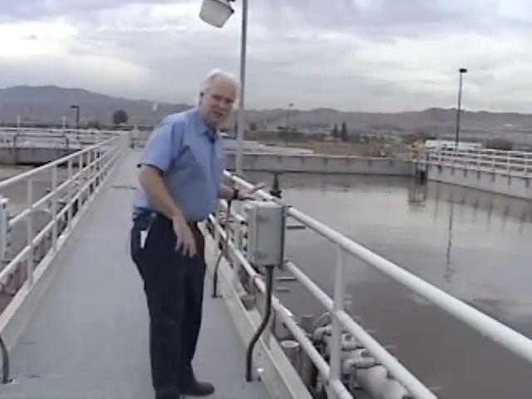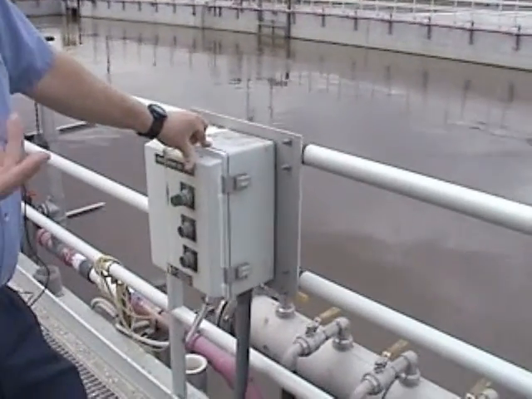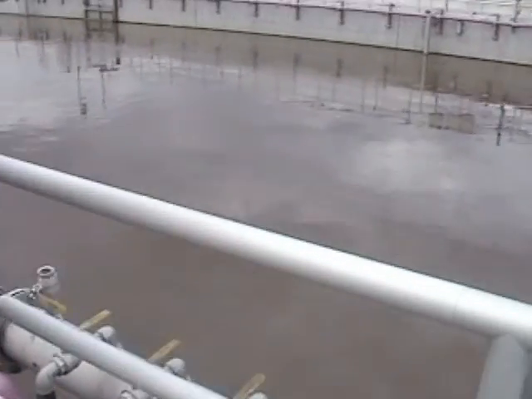We have anoxic mixers down below, and the purpose of the anoxic mixer, when we have air panels turned off or it's in an anoxic zone, is to keep the mixed liquor in suspension so that we don't have a lot of settling. And you'll see these throughout the basins. There's like a total of 23 of them spread between the two trains.